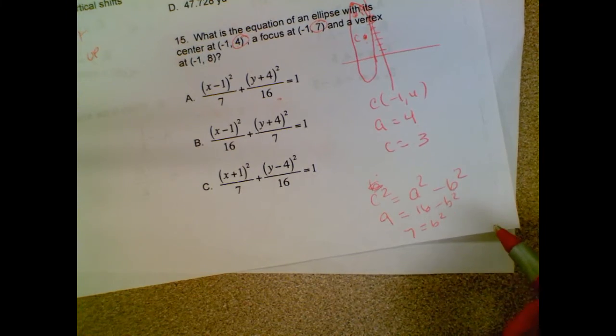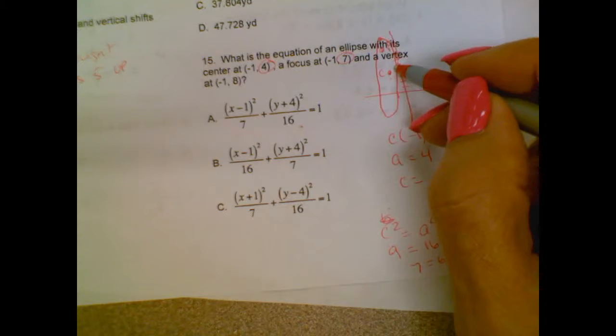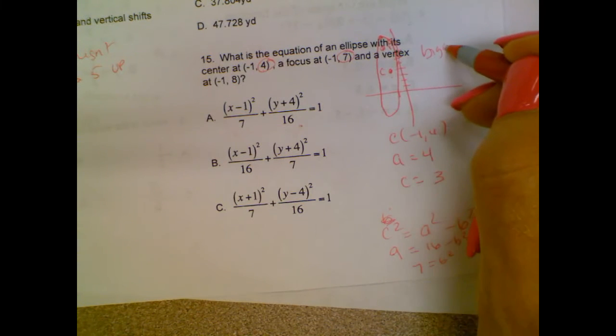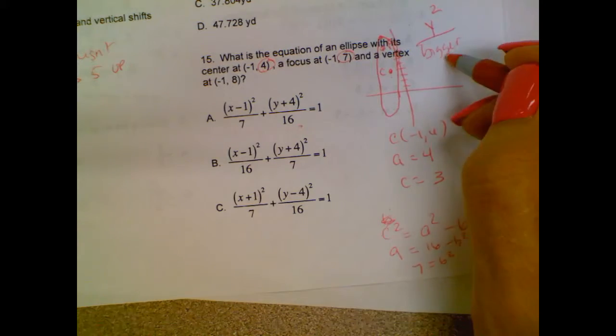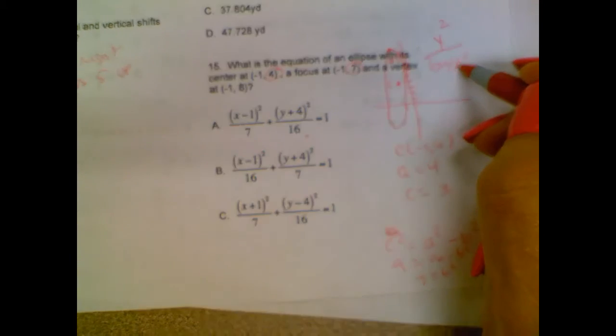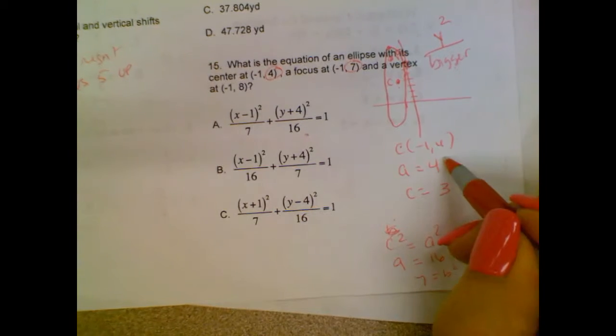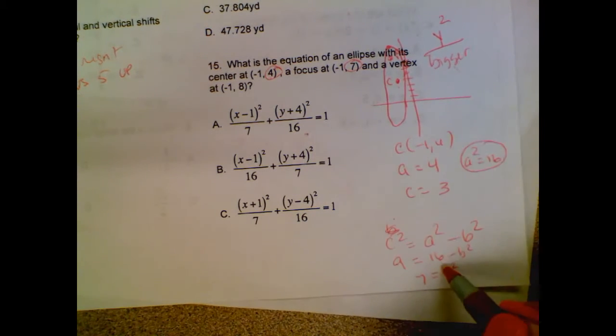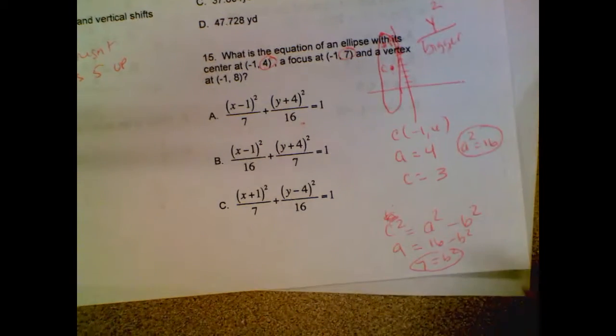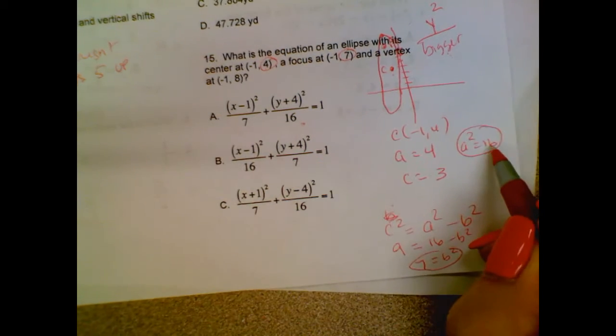So, since this is a vertical ellipse, that means the bigger number should be under Y squared. So the bigger number is going to be A squared. So if A is 4, A squared is 16. So if A squared is 16 and B squared is 7, this is the bigger number. So 16 should be under the Y.